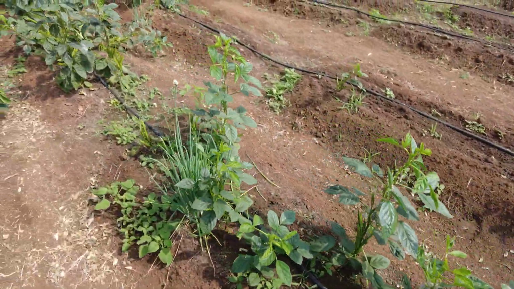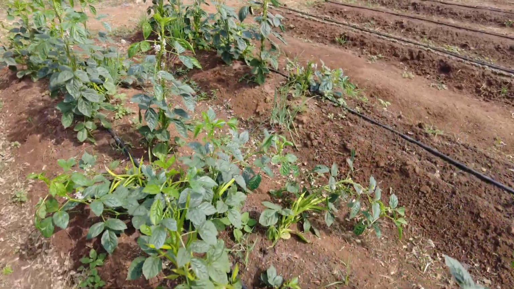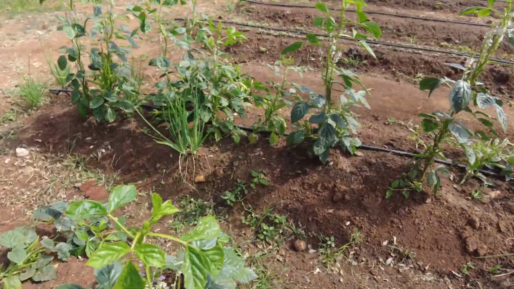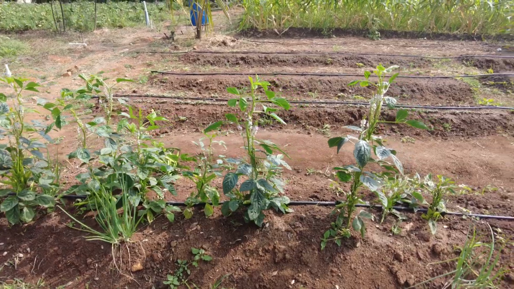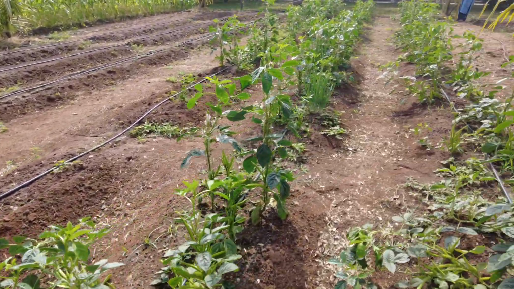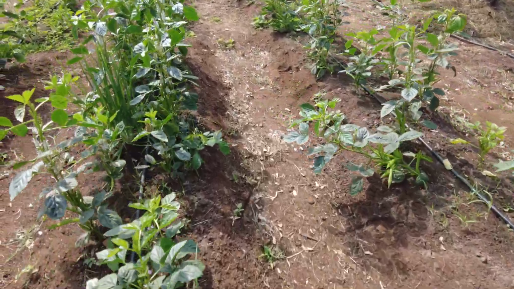But by initial harvest we might think that in the control plot they are doing very well. That's why in research we have to observe completely till the end of the plant cycle. Only then would we know the results.